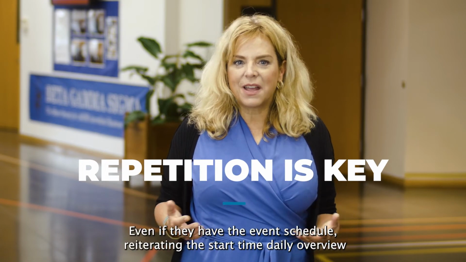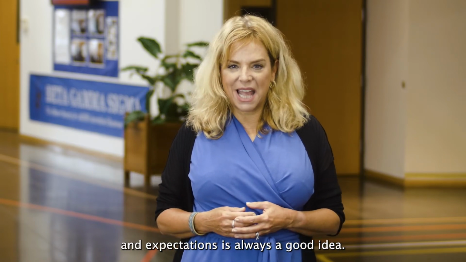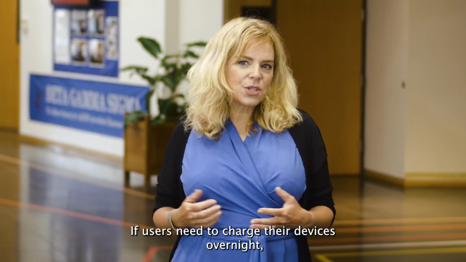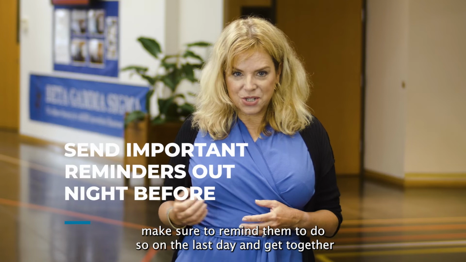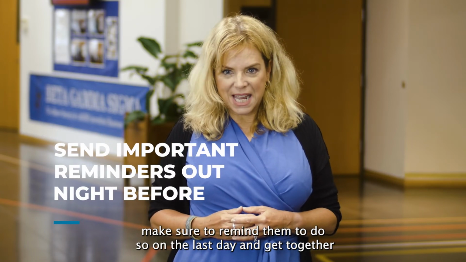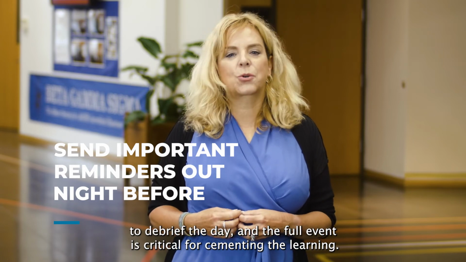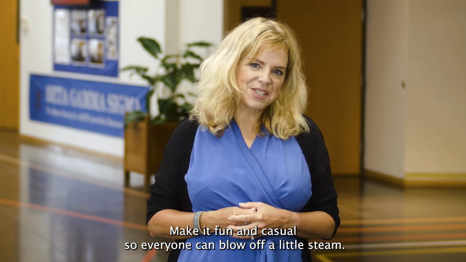Even if they have the event schedule, reiterating the start time, daily overview, and expectations is always a good idea. If users need to charge their devices overnight, make sure to remind them to do so. On the last day, a get-together to debrief the day and the whole event is critical for cementing the learning. Make it fun and casual so everyone can blow off a little steam.